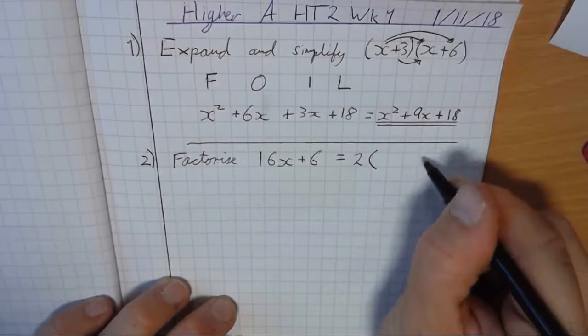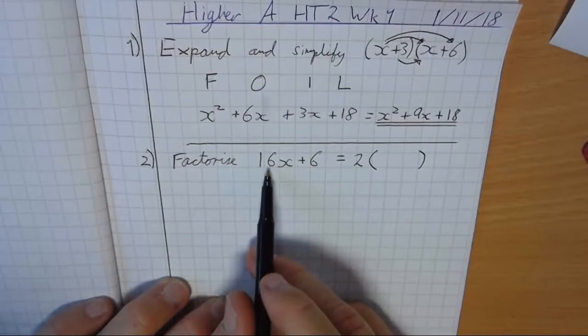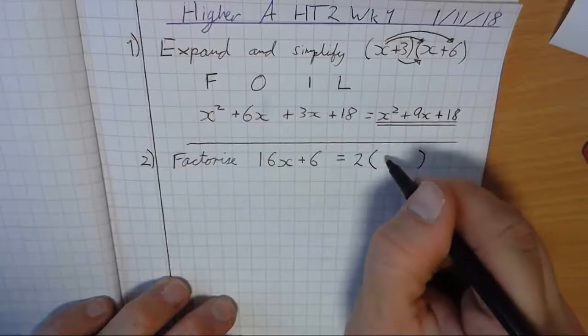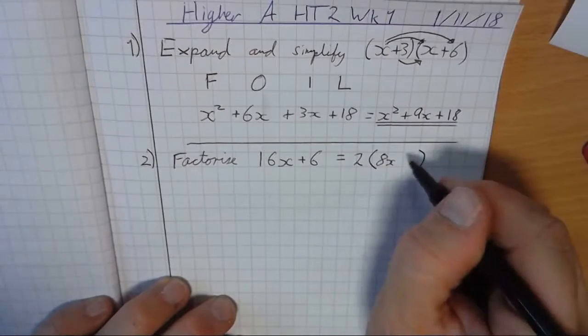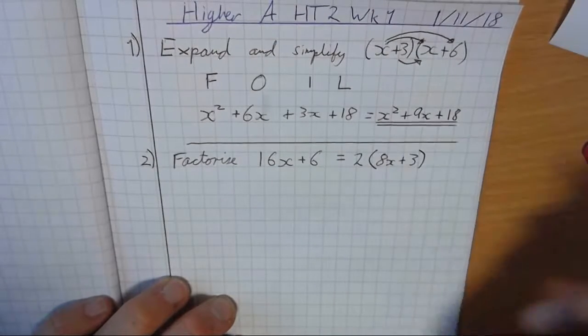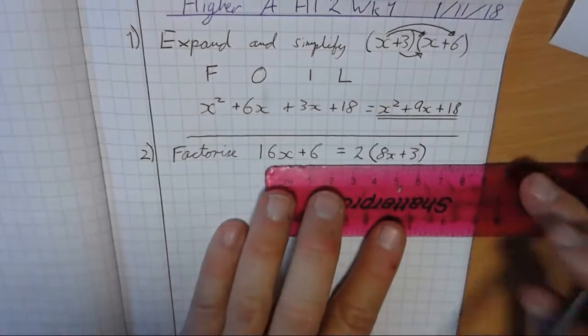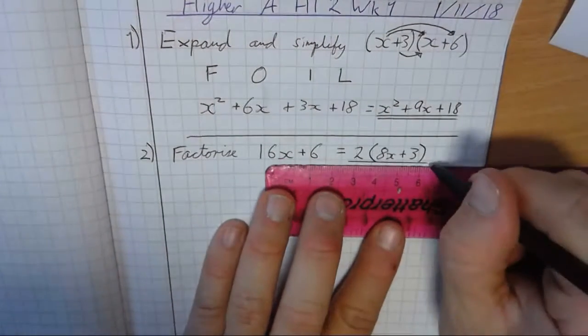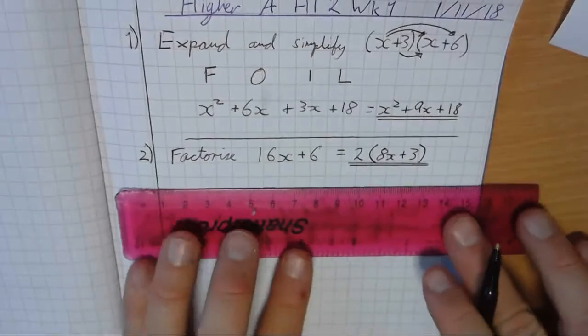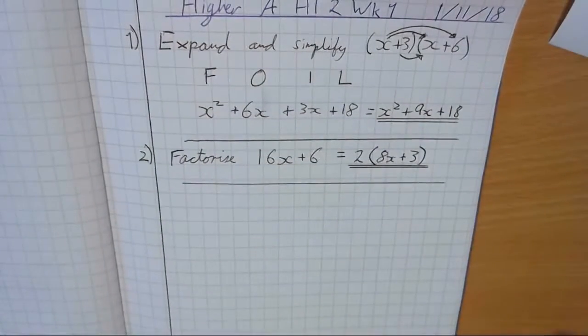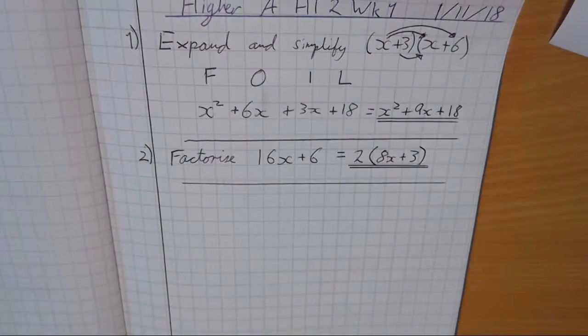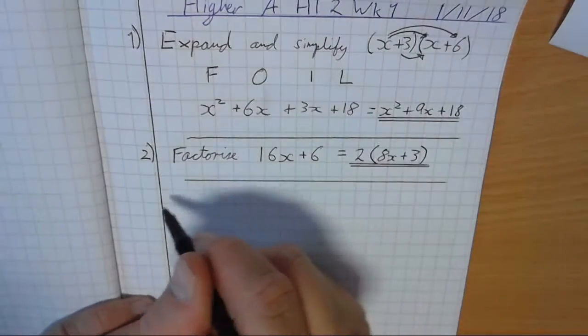So 2 is going to go outside the brackets, and inside the brackets, what do I have to times 2 by to get 16x? 8x. What do I have to times 2 by to get plus 6? Plus 3. There's my answer. Any working out you wanted to do there, you could do, like highest common factor. That one was easy enough that I could go straight to it, really. I'm on to question 3.